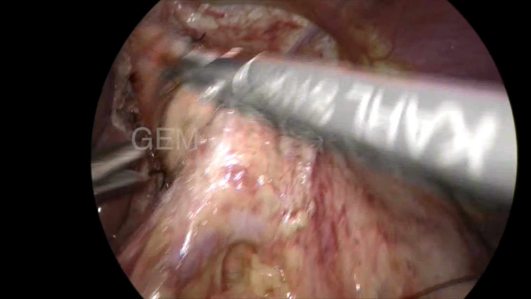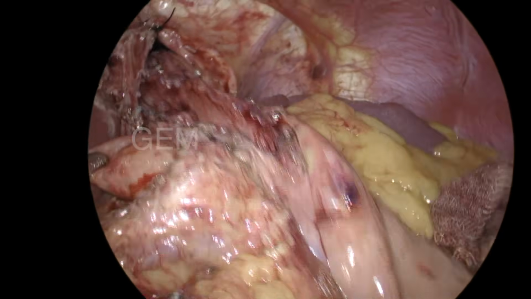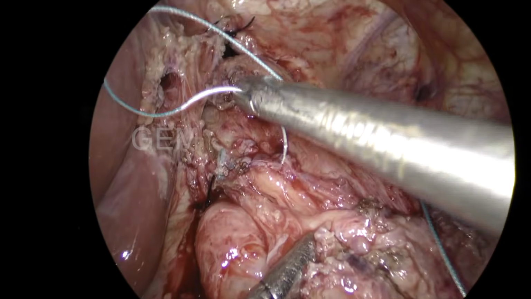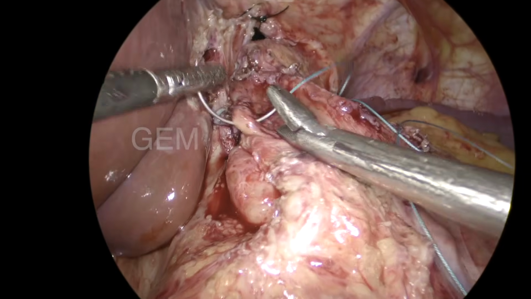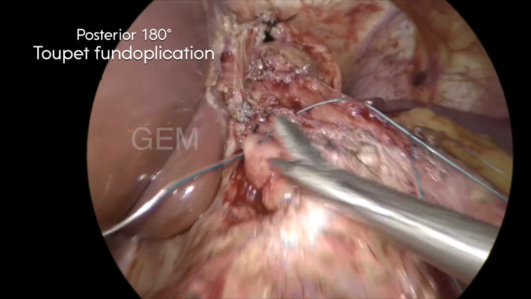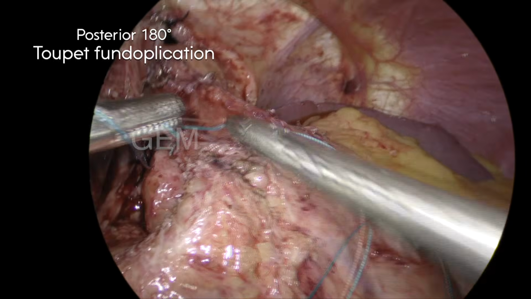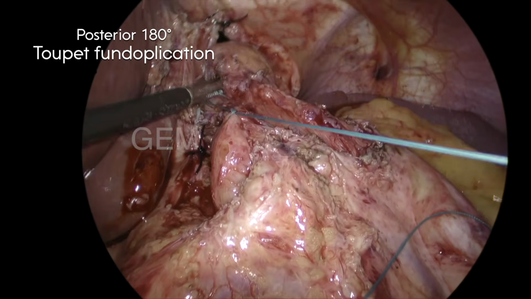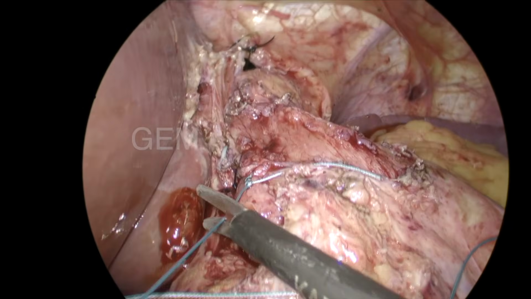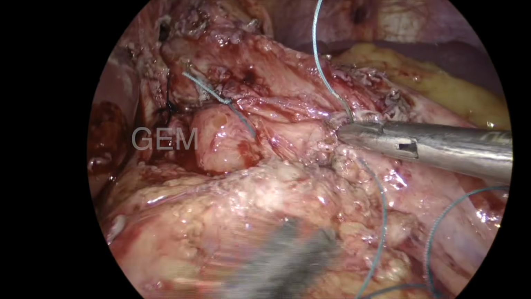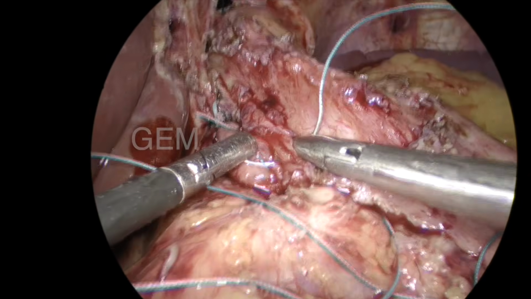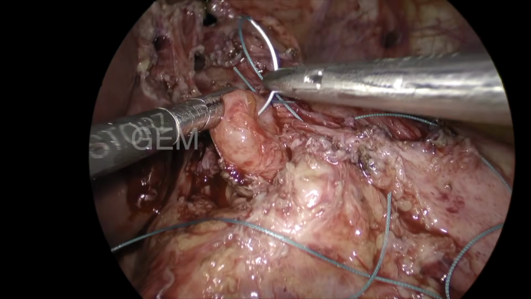Minimal correction is enough. I take the posterior fundus. It is not under tension, so it is lying freely. The fundus is lying on the right side. I'm taking a divided edge on the right side, and then I'm suturing it. Usually, I take the fundus, and you can see it's on the right side. I do the first 3 sutures with a 1 centimeter gap, so it will be a 3 centimeter fundus wrap, a posterior Toupet fundoplication wrap after myotomy.